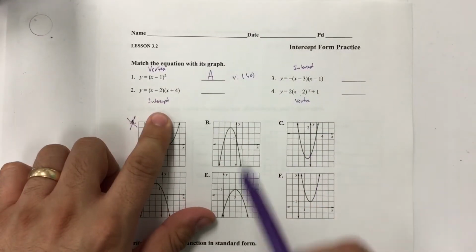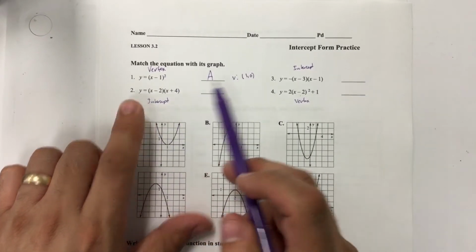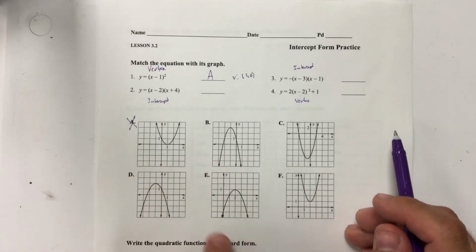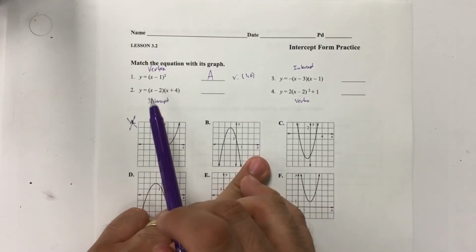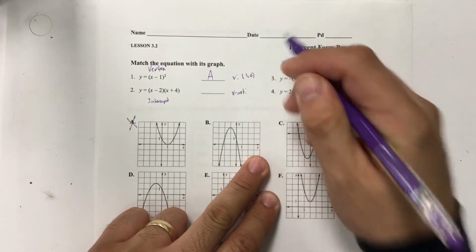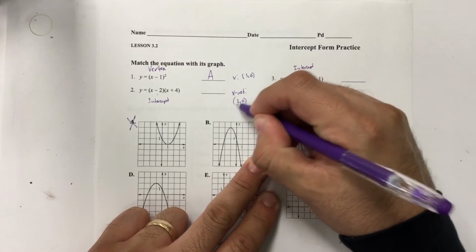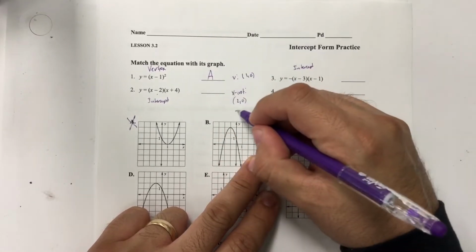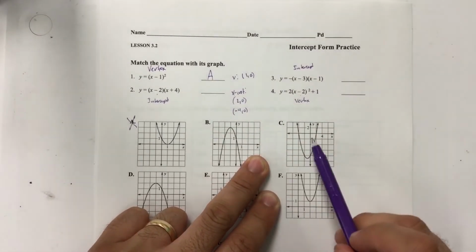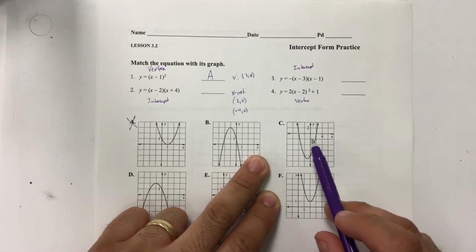For number 2, I said it's intercept form, and there's no A value, so the A value is positive 1, so it's facing up. So my answer choices are really just between C and F. So remember, for my x-intercepts, it's going to be the opposite. It's like setting it equal to 0 and solving. So the opposite of this is 2, 0. The opposite of x plus 4 would be negative 4, 0. So I see 2, 0, negative 4, and this one you can see doesn't even cross. So this would be my answer.